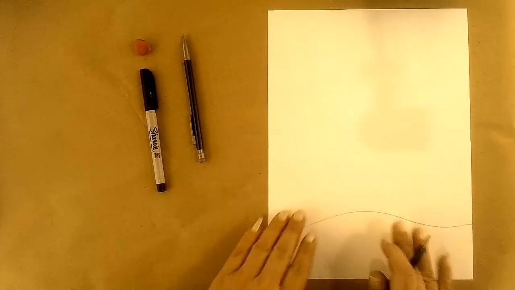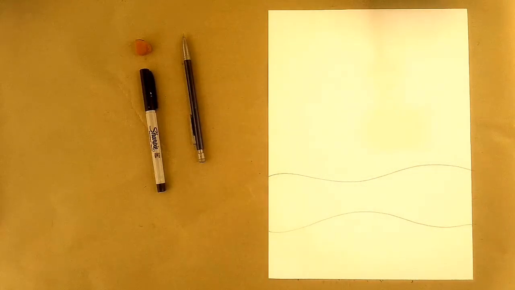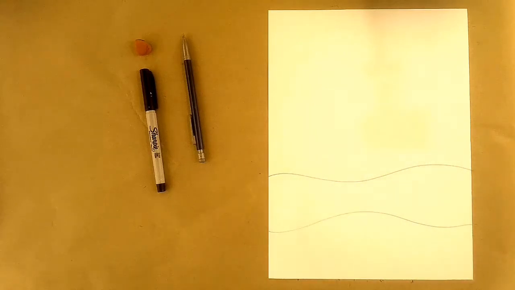Next, we want to draw the middle ground hills above our foreground. So I'm going to go another 2 inches up or so and come across with another gently curving line, but we want to make sure that we are not making a line that is exactly the same shape as our first one. We want to have a little bit of variety in these hills.